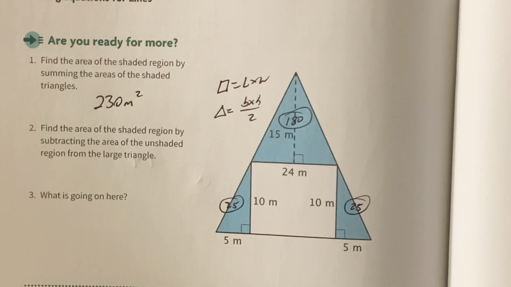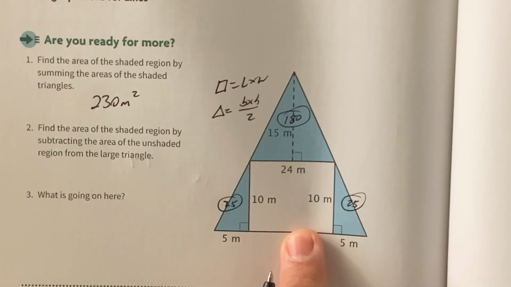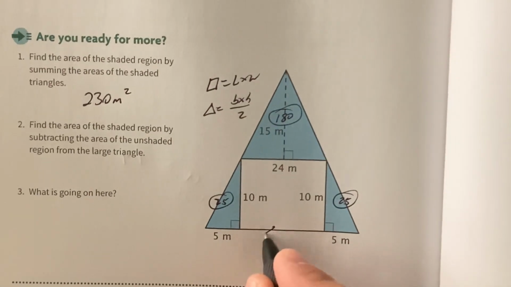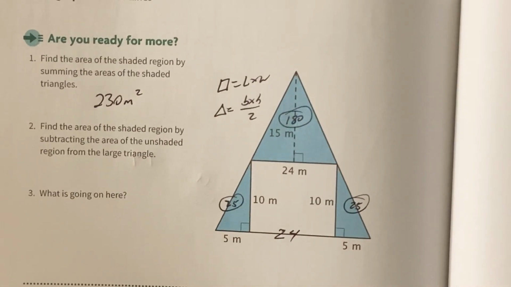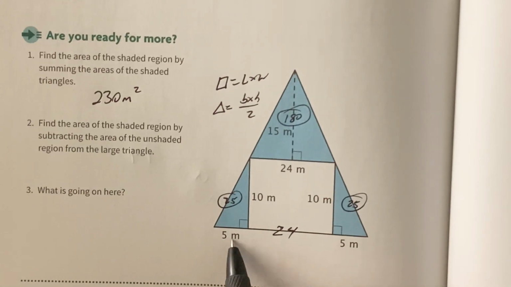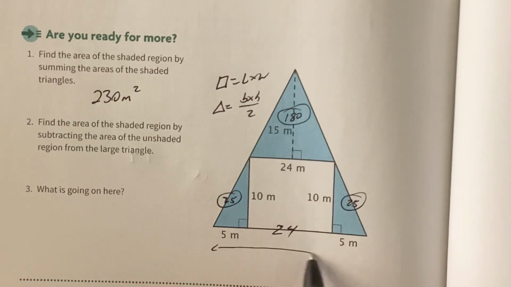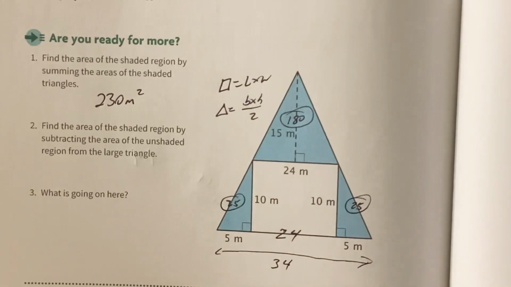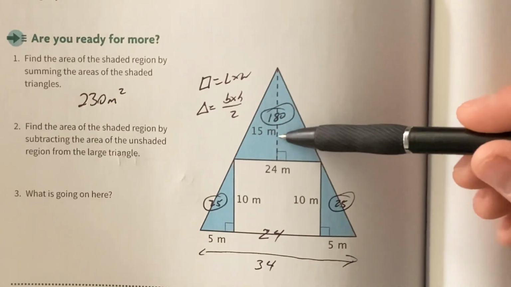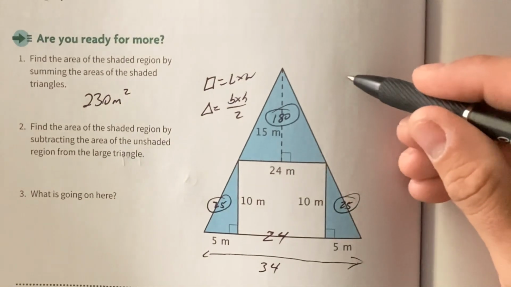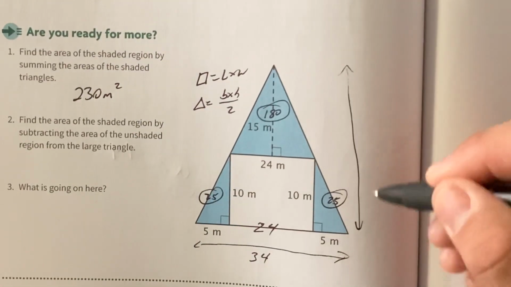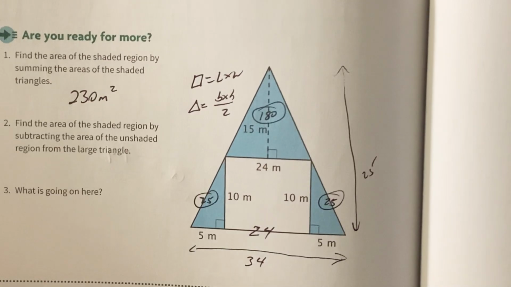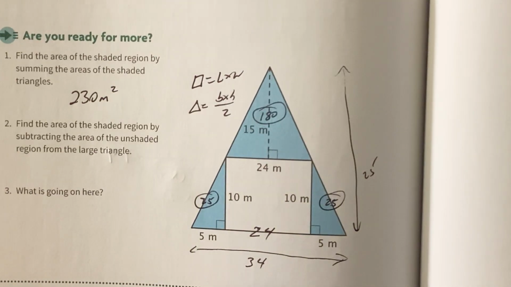Question number 2. Find the area of the shaded region by subtracting the area of the unshaded from the large triangle. So we need to find the area of the big triangle. Let's say that piece is not missing. This is obviously 24. So the whole bottom is 5, 5, and 24, which is 34. That's my base. My height is 15 plus 10, 25.